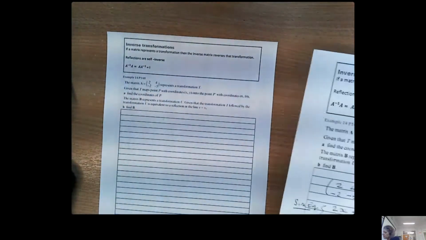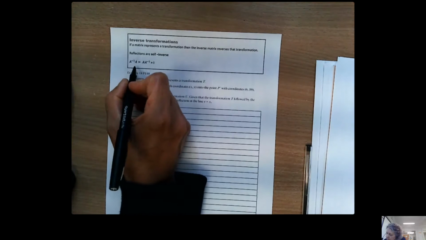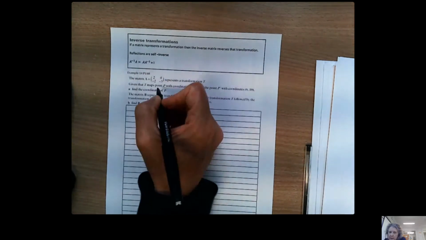Right, let's have a look now at inverse transformations and how we can use the inverse of a matrix to help us work through this. If we've got a transformation, then the inverse of the matrix that represents it undoes the transformation. Some things are self-inverse. Reflections are self-inverse, because if you reflect in a line and then reflect in the same line again, that is going to get you back to where you started.